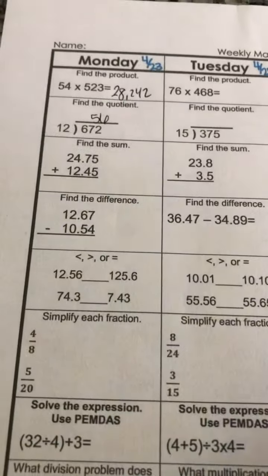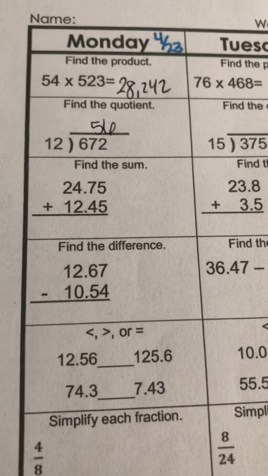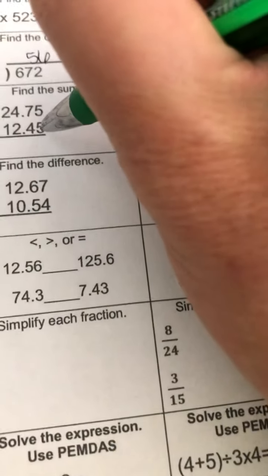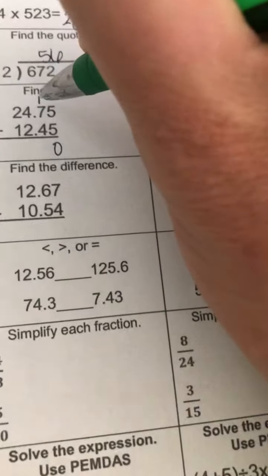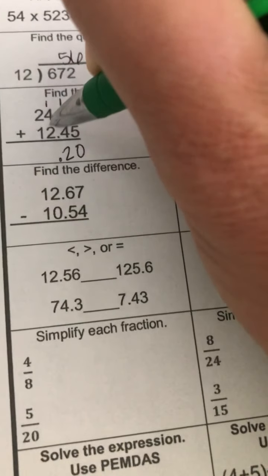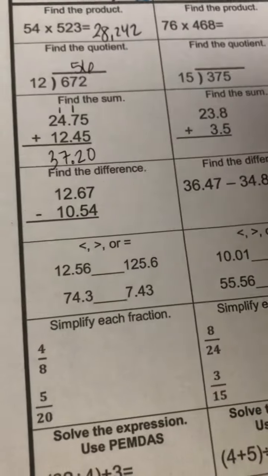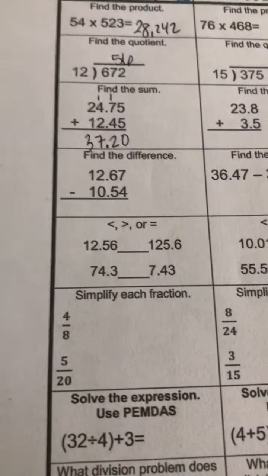Find the sum. I'm glad that these digits are already lined up. So we've got 24 and 75 hundredths plus 12 and 45 hundredths. 5 plus 5 is 10, carry my 1. 1 plus 7 is 8, plus 4 is 12, bring my 1 decimal. 1 plus 4 is 5, 6, 7, and 2 plus 1 is 3. 37 and 20 hundredths.